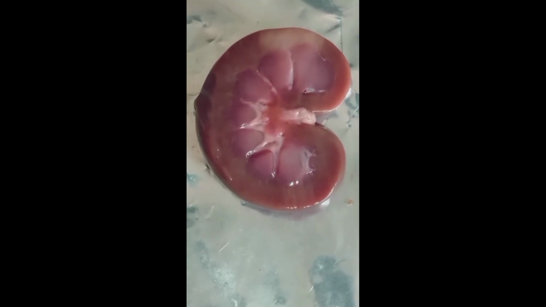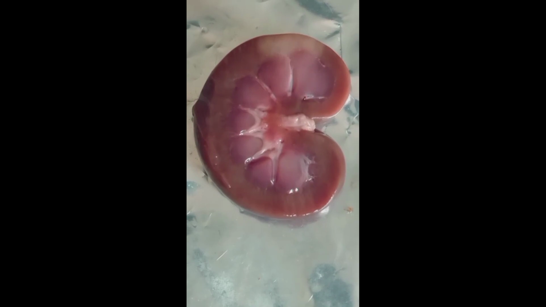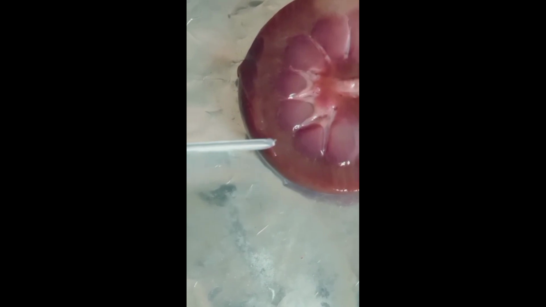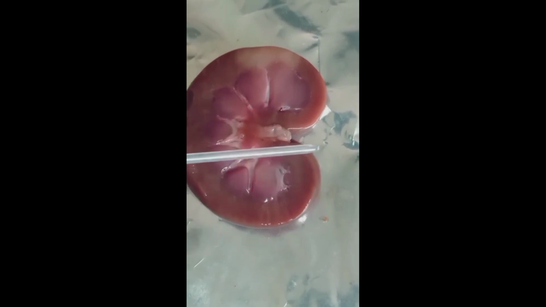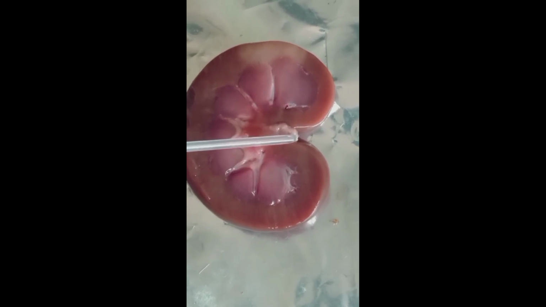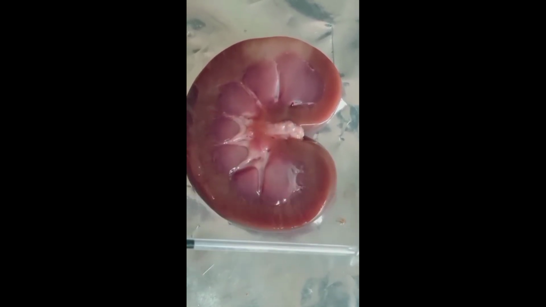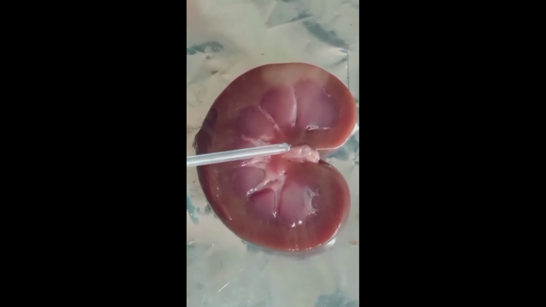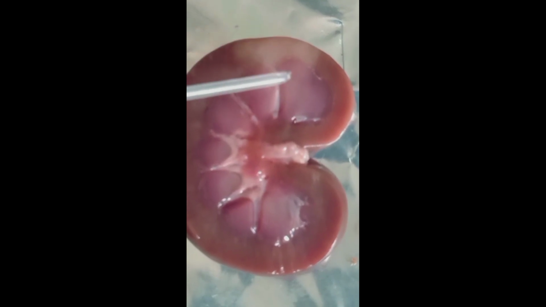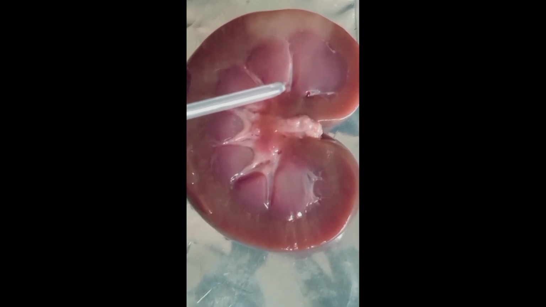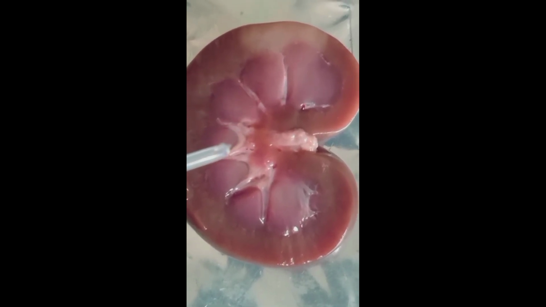Now we are able to see the internal structure of the kidney. You see that the outer region is here. This is the outer region, generally called the cortex. And this is the hilum, where the ureters originate, and the renal artery and renal vein enter the kidney. And this is the medulla region, the inner region.